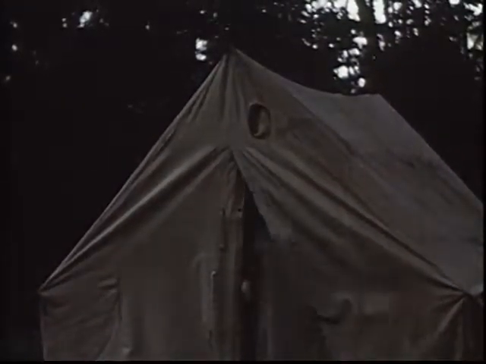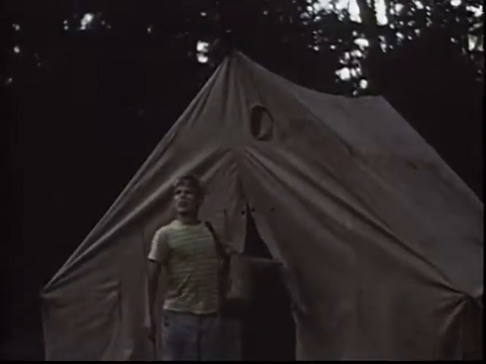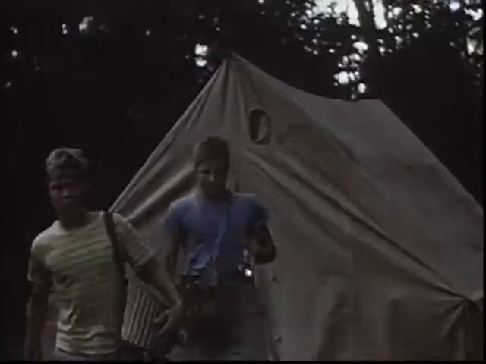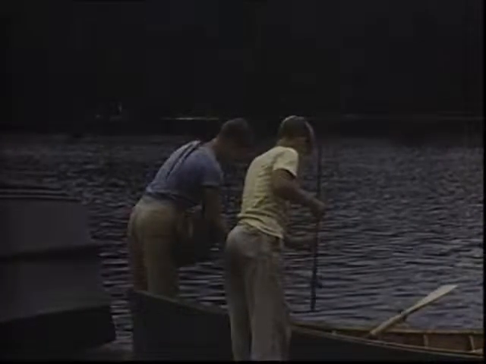Early on a summer morning, Sandy wanted to get in a little fishing before breakfast. He wanted Bud to bring the artificial light or sunlight. What is light?